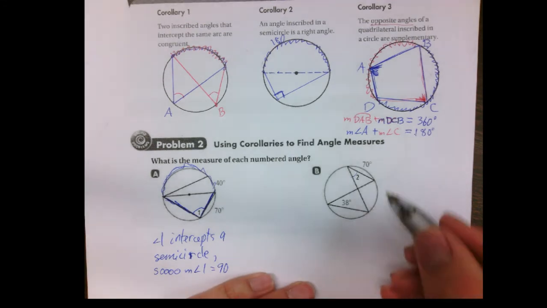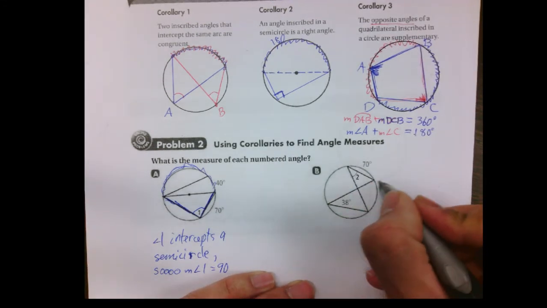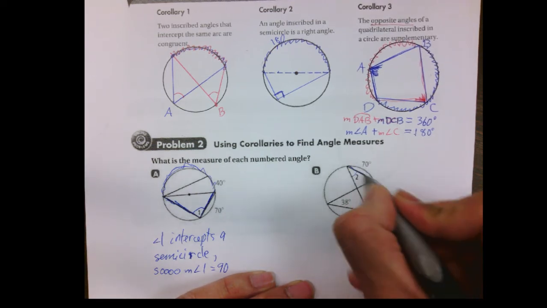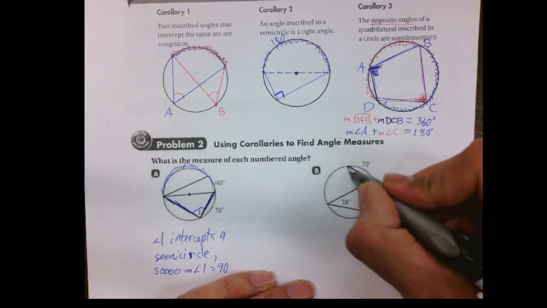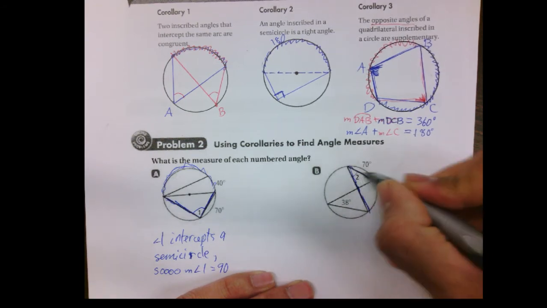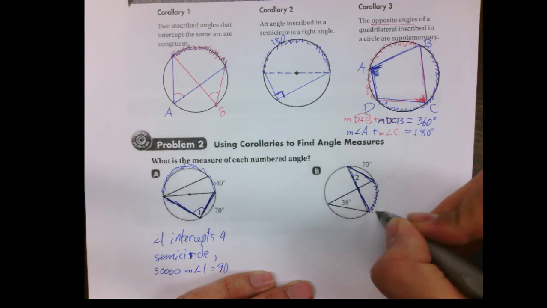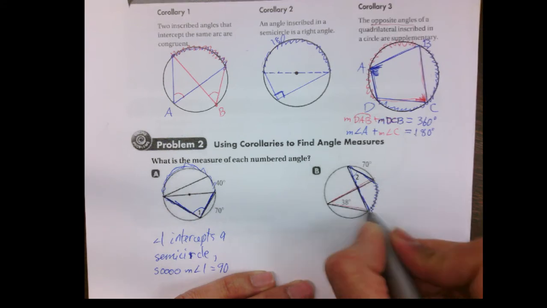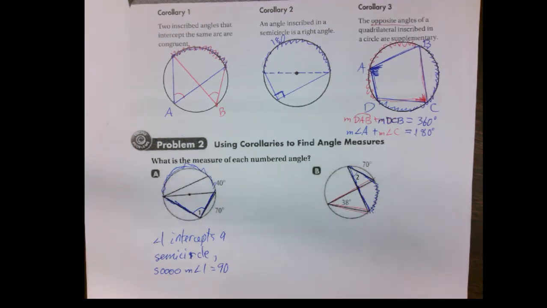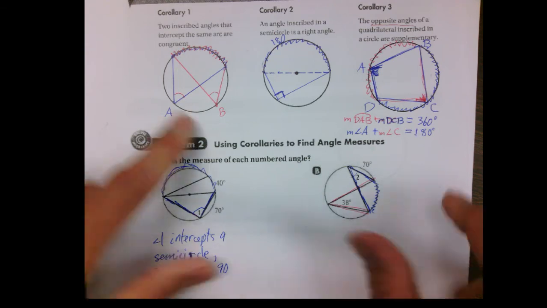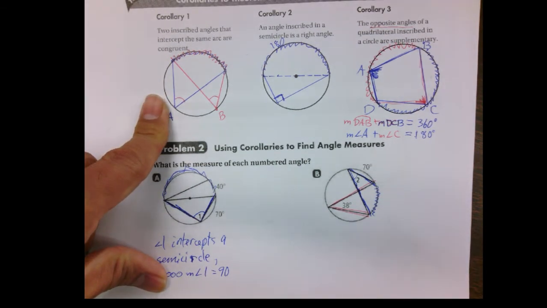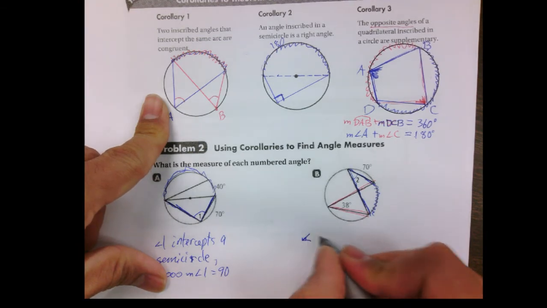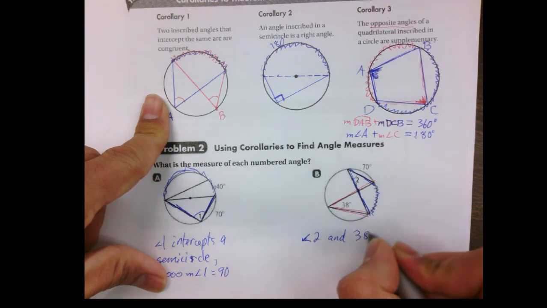Now let's jump over here. Ooh, angle 2, they give us a 70. I wonder if they're trying to be a little tricksy. Are we going to use that 70? How's that 70 going to come in? Well, angle 2 intercepts this arc over here. Ooh, but look at this. This angle also intercepts that same arc. I wish we had a corollary that might tell us what to do here. Oh wait, we do have a corollary that tells us exactly what to do. So we've got angle 2 and that 38-degree angle.